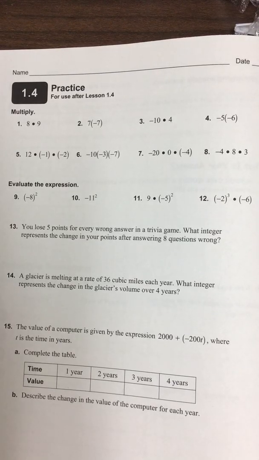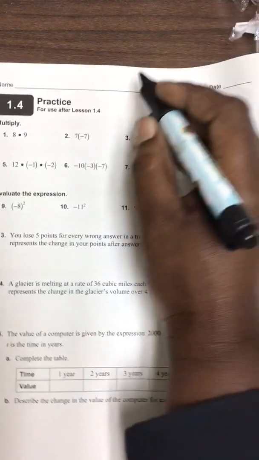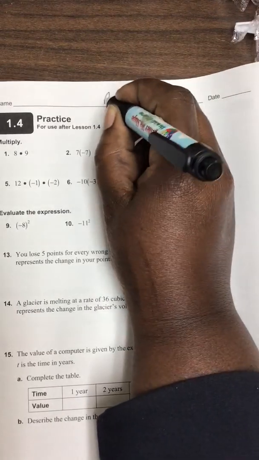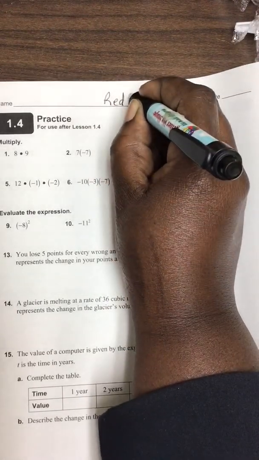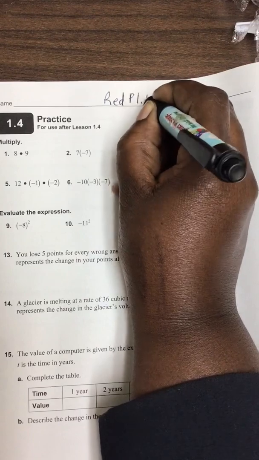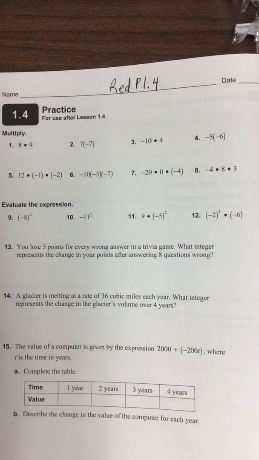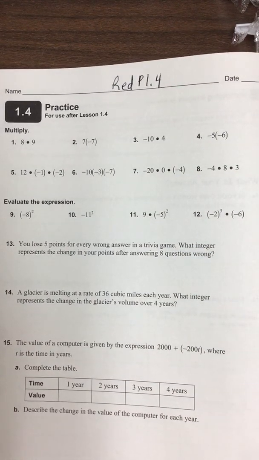Hello class. Today we are doing Red P1.4. Okay? I will be doing even numbers.